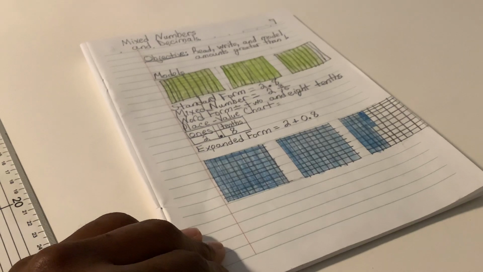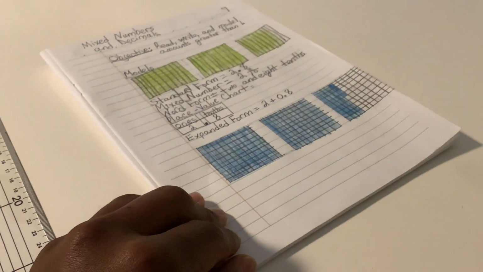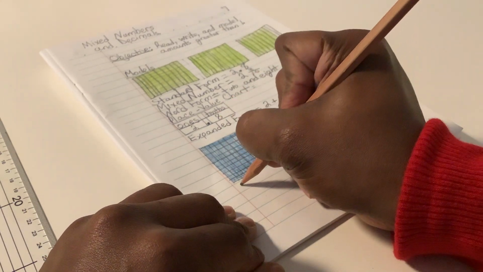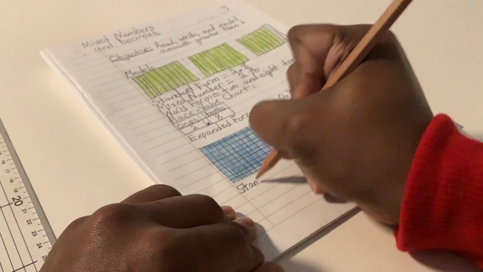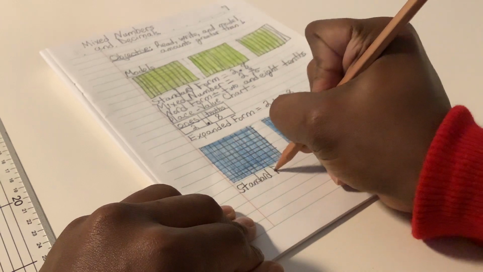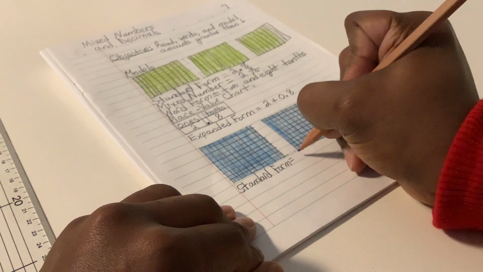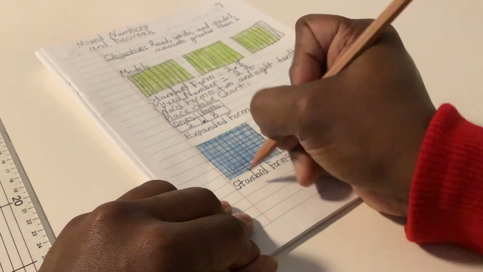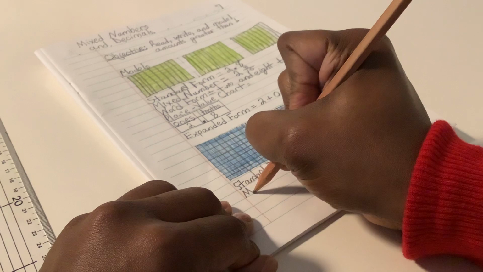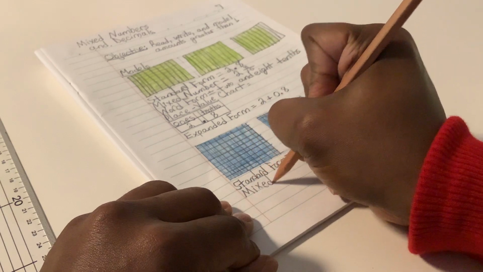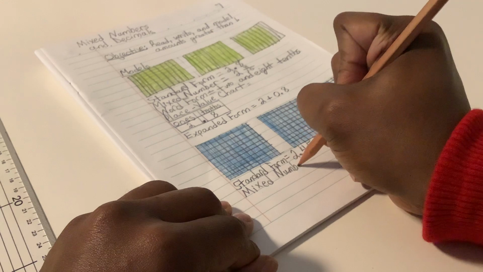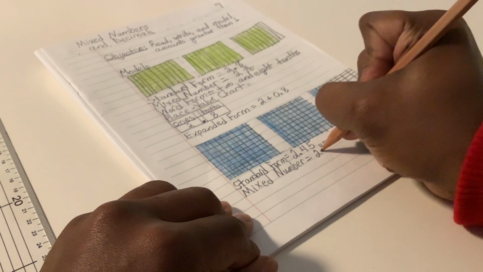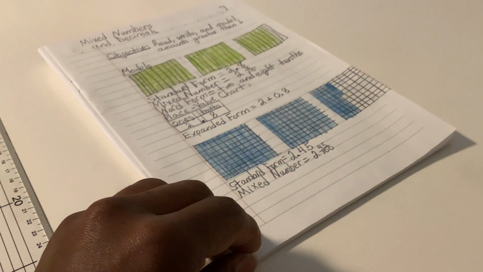So now, what I'm going to do again is walk you through all the ones that I did before. So, standard form is 2.45. Okay? My mixed number is 2 and 45 over 100.